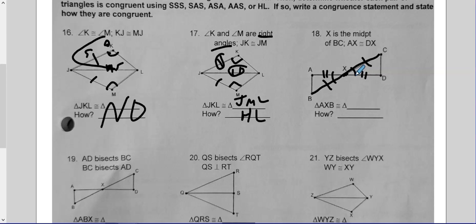So, what do we have here? We have a side here. We have an angle here. And we have a side here. Do we have enough to prove the triangle is congruent? Yes. SAS. Now, being very careful, AXB. So A into the middle, down to B. Where are we going to start on the other one? D. Into the middle and out to C. So DXC. Do cross country.